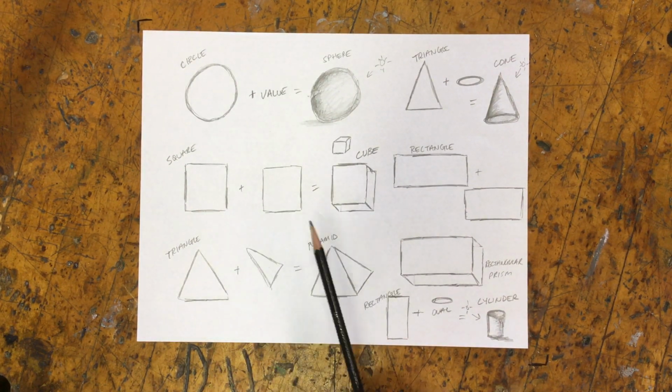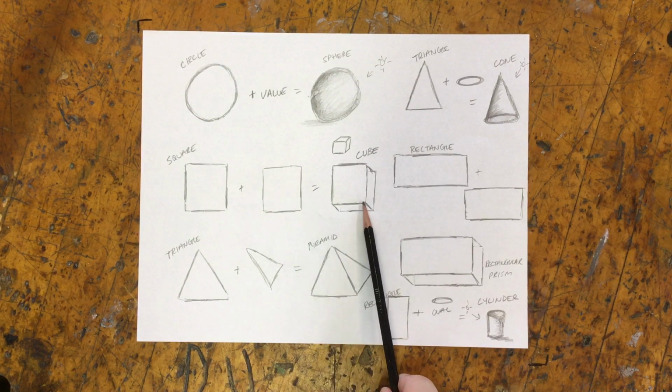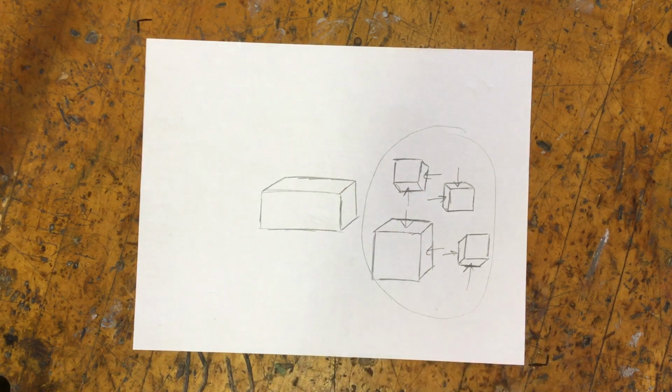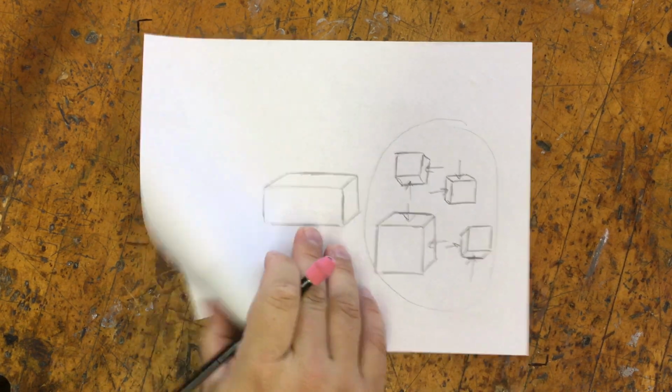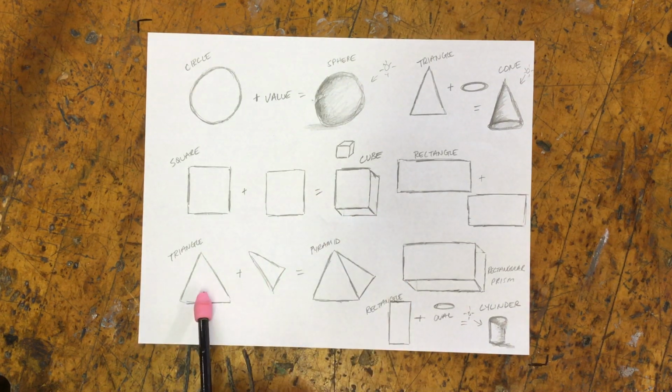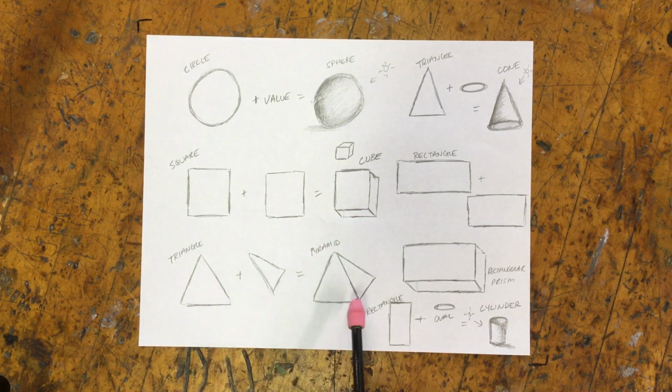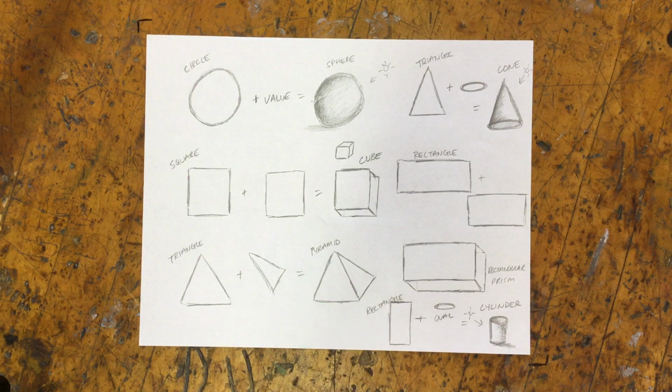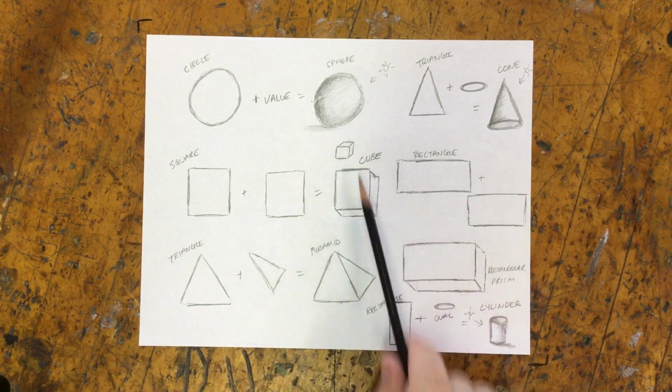So again, we've got our circle, we've added value, we've made the sphere. We've taken our basic shape of a square, and we've added another square to make our cube. Again, you may find it easier to draw it the method that I like best. You kind of do what works best for you. We've taken a triangle, we've added another side to make a pyramid. All forms.